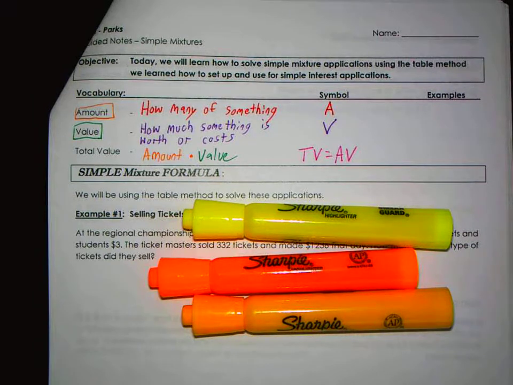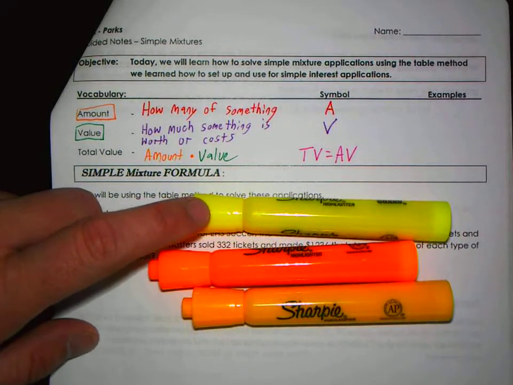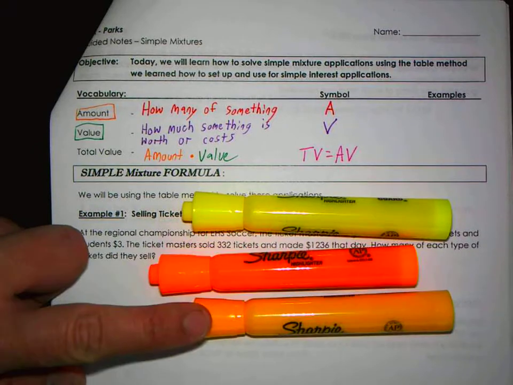How many of something? Now the value would be how much something is worth or cost. Each of those, I would probably guess a highlighter, 25 cents. So the value of this highlighter is 25 cents. The value of this highlighter, 25 cents.